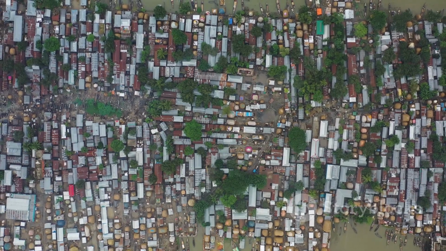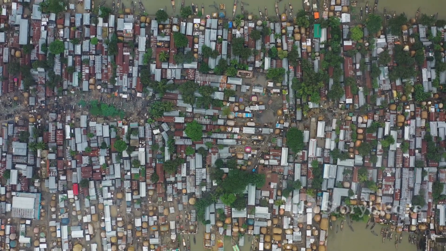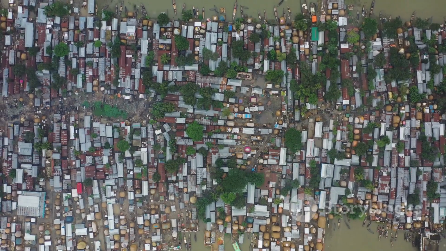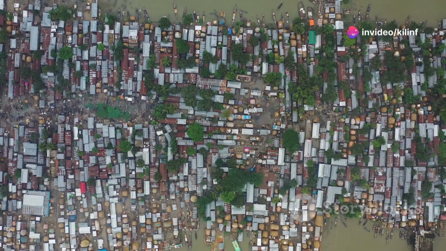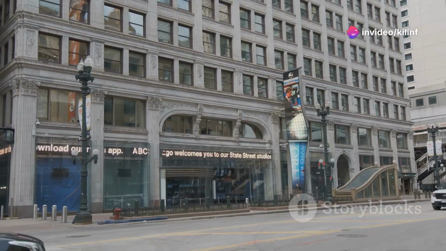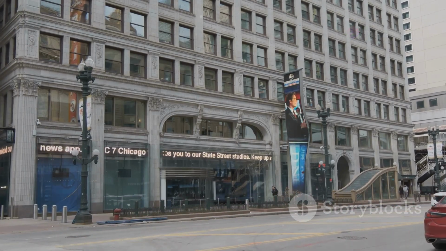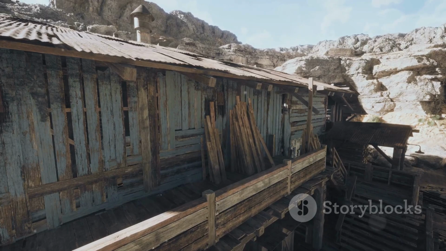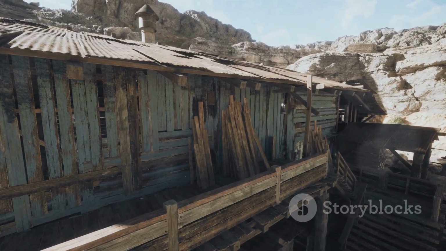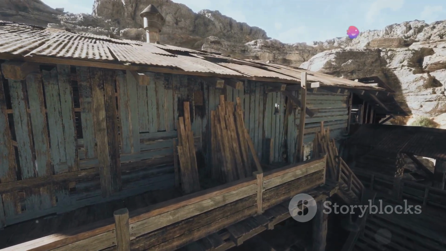Urbanisation accompanied industrialization as people flocked to cities in search of employment, leading to overcrowded and unsanitary living conditions. Despite these challenges, cities became cultural and economic hubs, fostering innovation and diversity. The Industrial Revolution laid the foundation for the United States to become a leading industrial power.